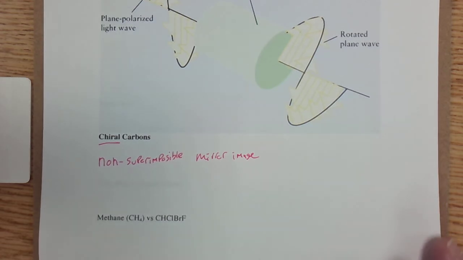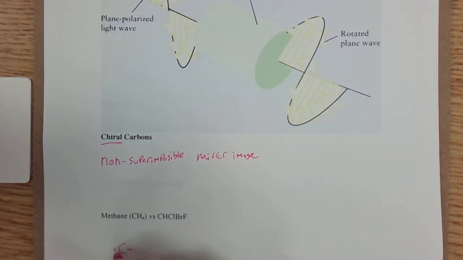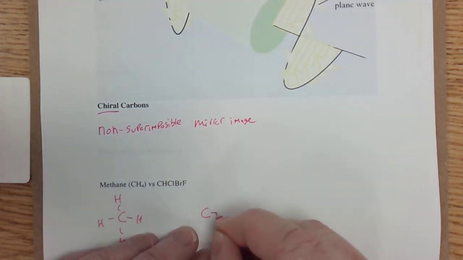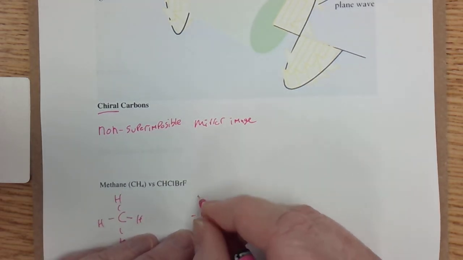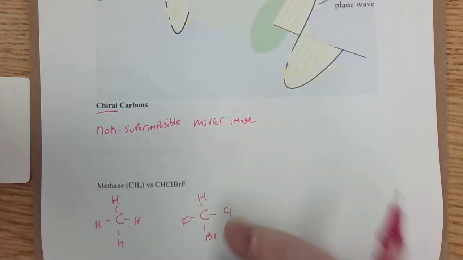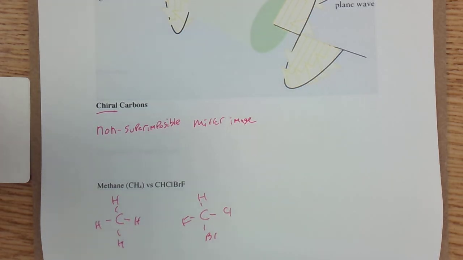Okay. Now, if you think about the compound methane, you've built models of this. You can turn this thing any direction you want and it still looks the same. But if you have a carbon that is attached to 4 different things, hydrogen, chlorine, bromine, fluorine, when you orient it different ways, you can tell that difference. Okay? That's important to know. And we're going to be building a bunch of these in labs so that you get a better feel for it. Okay, and that is our little bit about isomers.